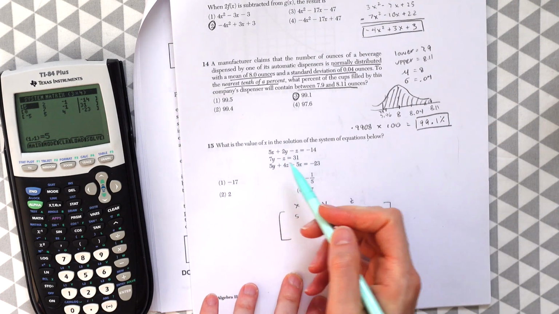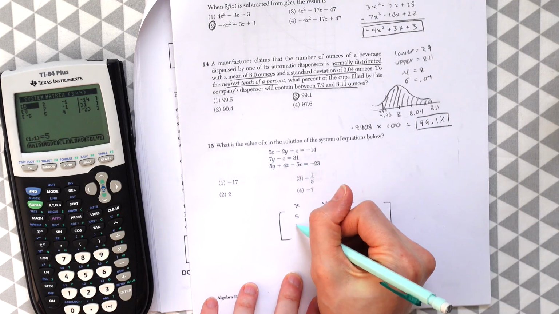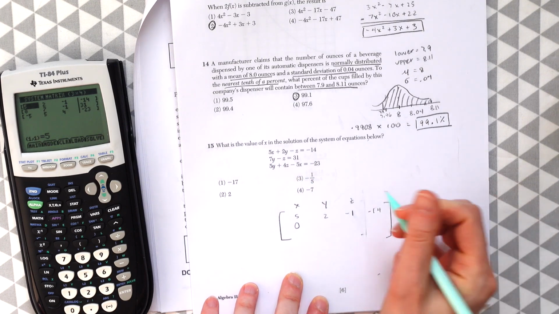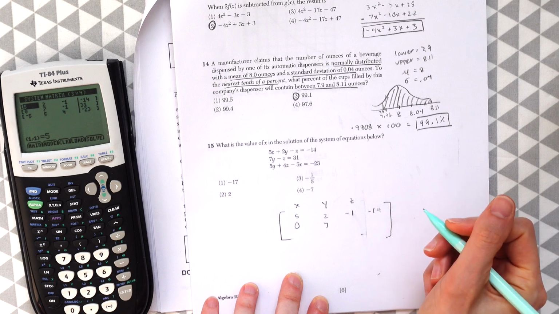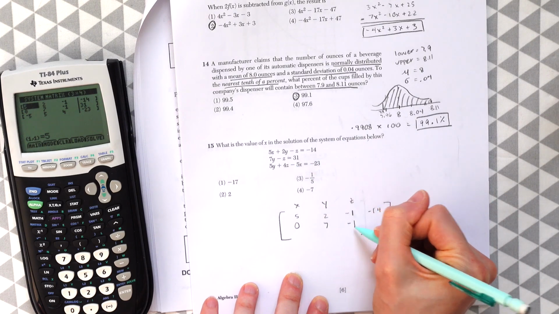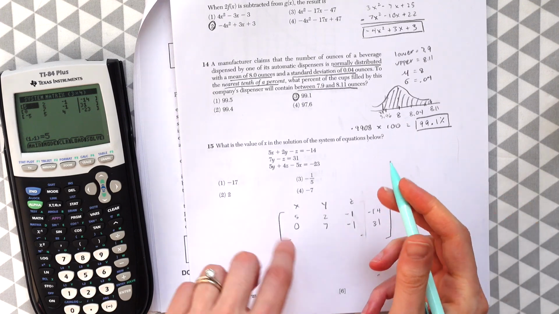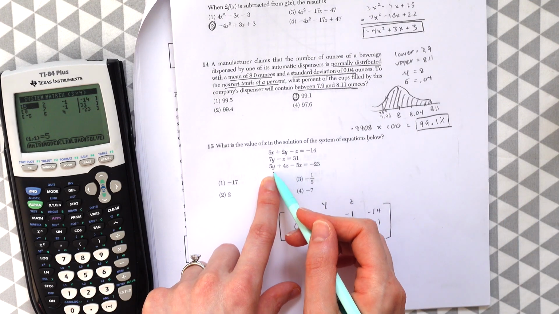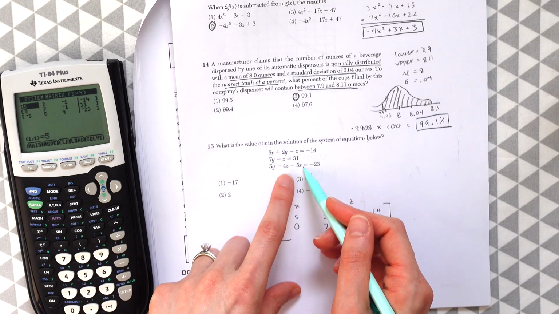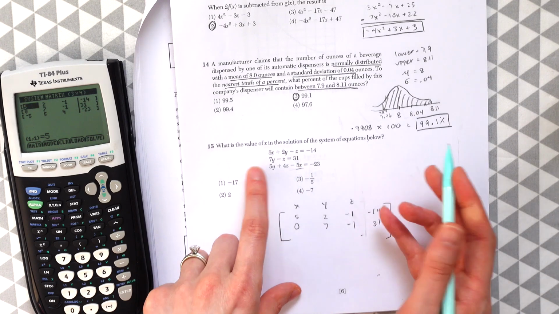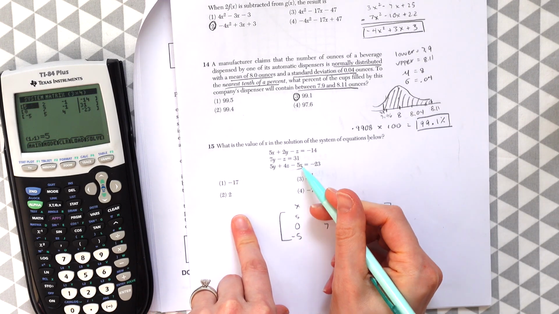-14. And then for our next line, notice there's no value for x, so we're going to put a 0. We have a coefficient of 7 for y, and then for z, -1. And then to the right of that equal sign, we have 31. And then the last one, be careful here, this is out of order. So the x is over here, so we know this is going to be -5 over here.